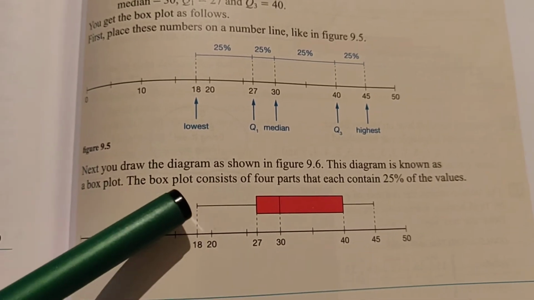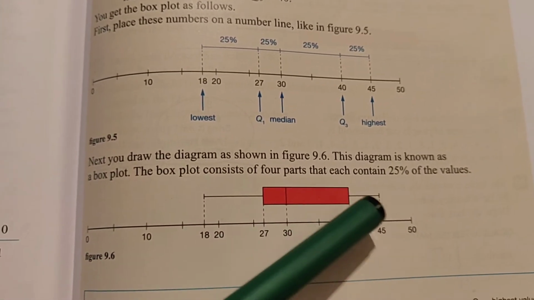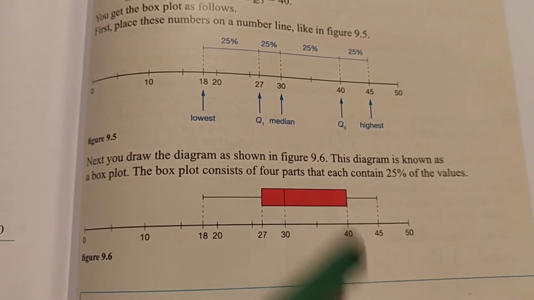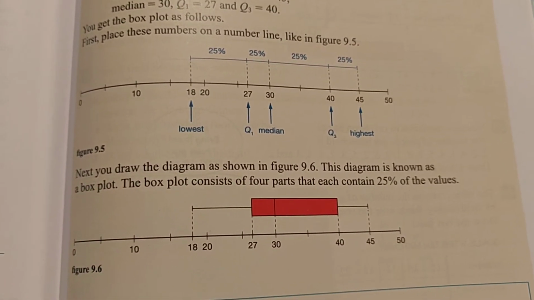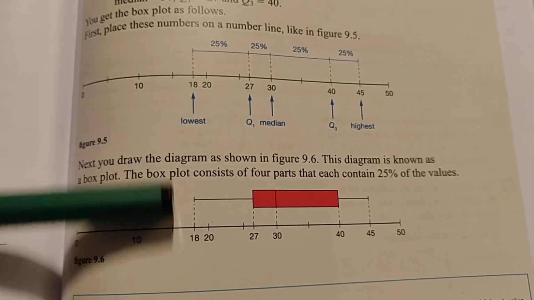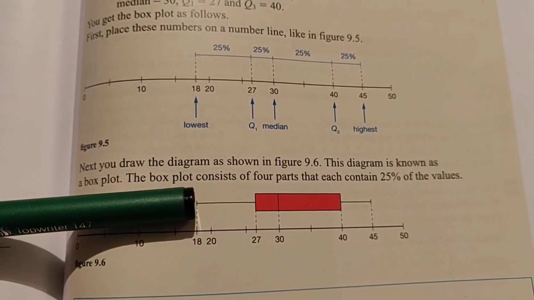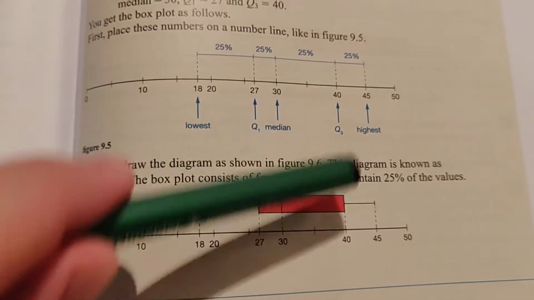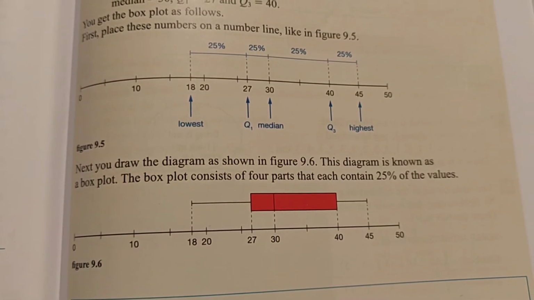So it's made out of 5 lines, here, there, there, and there. And then between the middle 3 lines, they made this little box. I don't know why, it's just someone designed it that way. Now these lines, what they are, you can see that here. This is the lowest value that you have. This is Q1, right? This is the median. This is Q3, and this is the highest number.